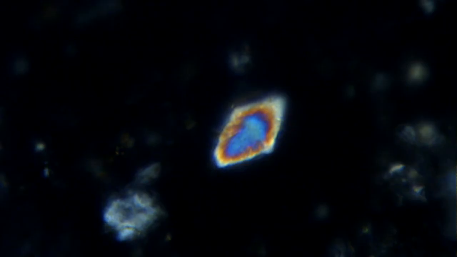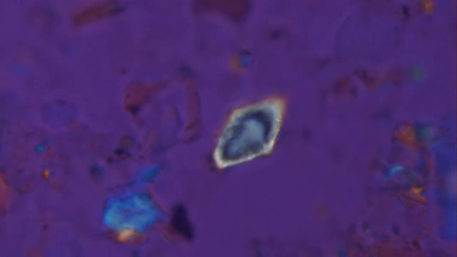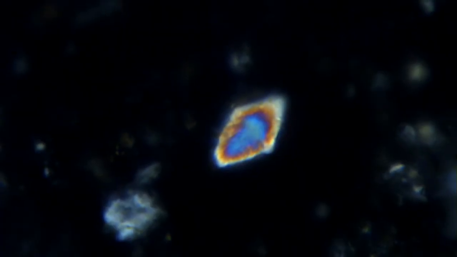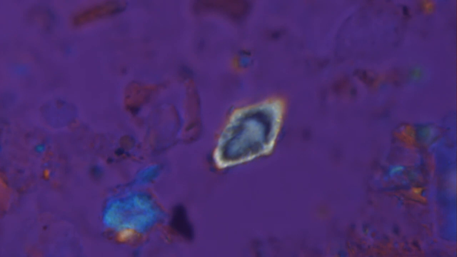The thickest central area with the maximum retardation of a second order blue in the Michel-Levy chart, corresponding to 630 nanometers, by subtracting the gypsum retardation of 530 nanometers, gives a very low retardation of 100 nanometers, corresponding to the grayish retardation color we see in the central area.